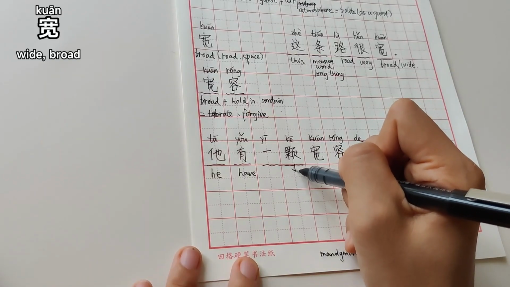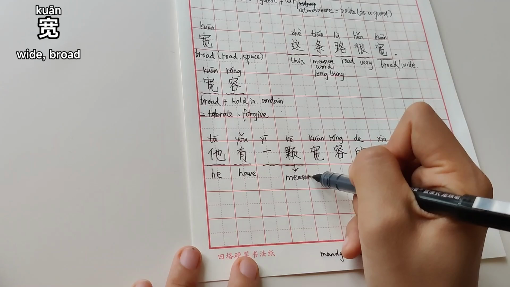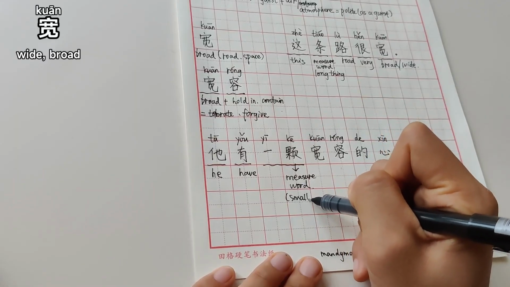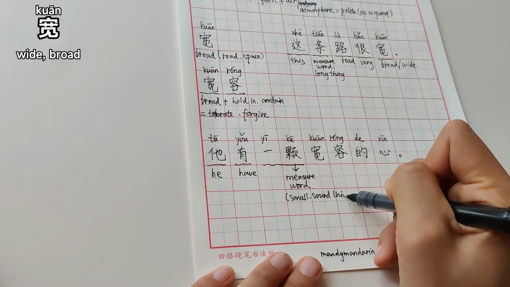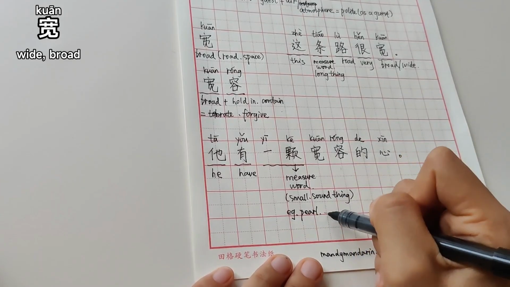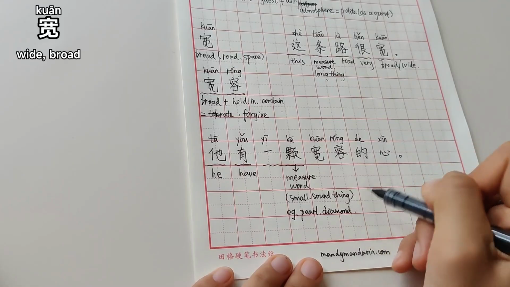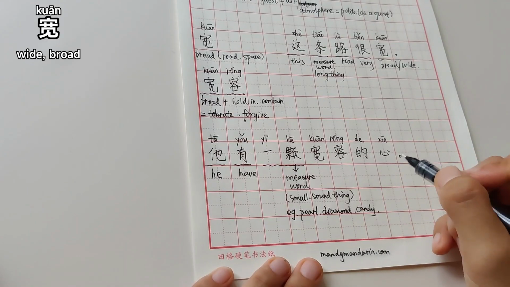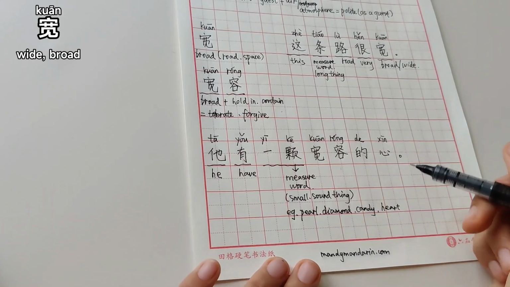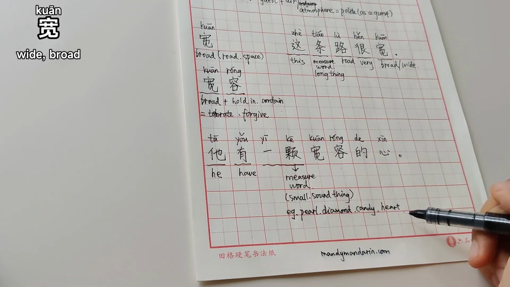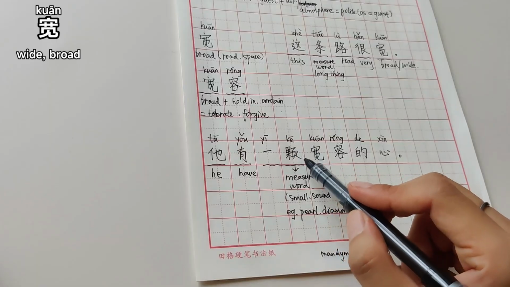So obviously we can see the 颗 is a measure word here. 颗 is the measure word for small, round things. For example, it could refer to a pearl, diamond, candy, and in this sentence, it could also describe a heart. I mean, yeah, the heart is not as small as the other examples, but you know, a heart compared to the whole body is pretty small, right? Okay, so that's about the 颗.